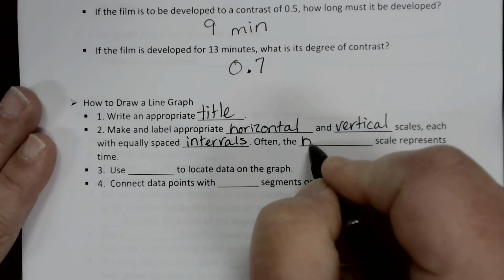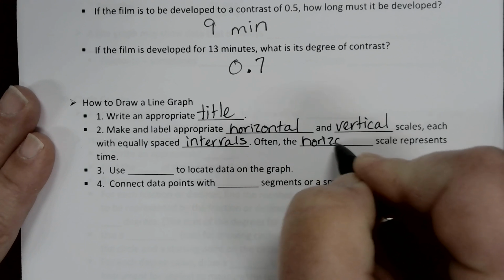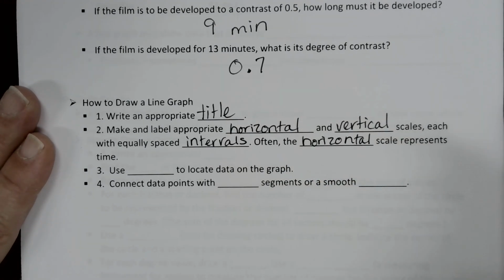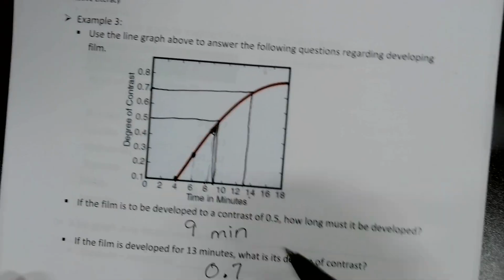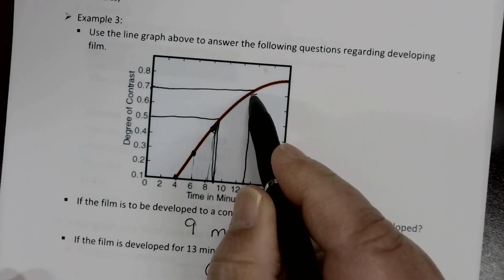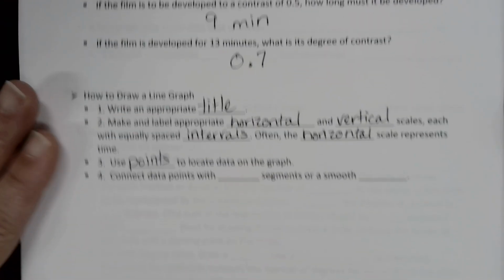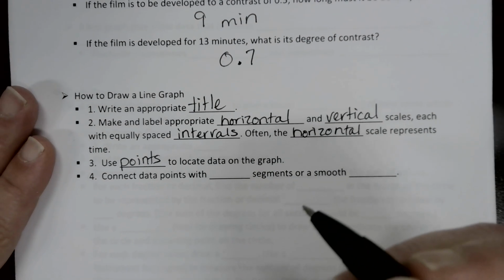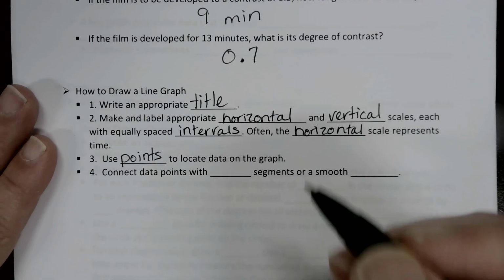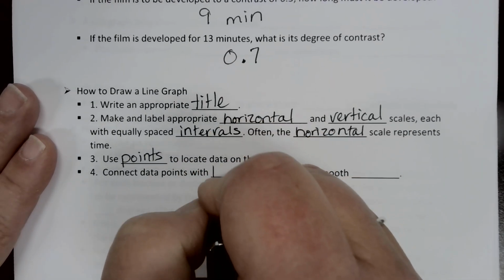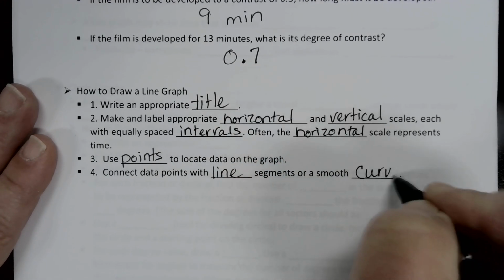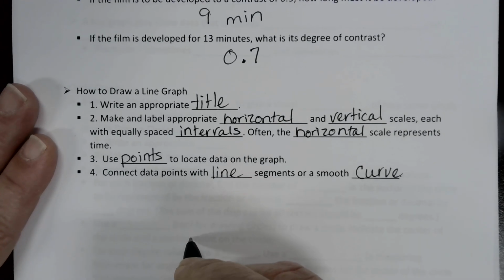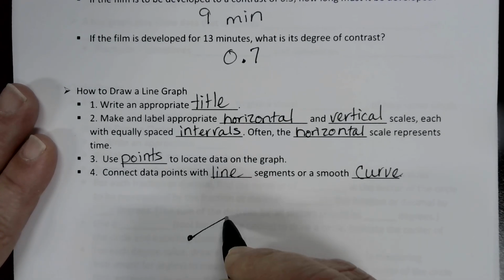Often the horizontal scale represents time. Most of the time, if time is involved, it will be on that horizontal scale. And we use points, like I was doing up here, finding this point, to represent data and to locate data on the graph. And we connect the data points with a line segment, or a smooth curve like the one above. Most of the time, a line graph looks like this.